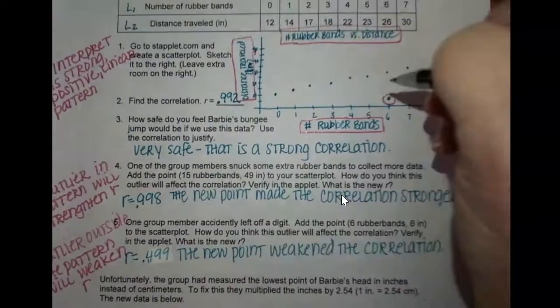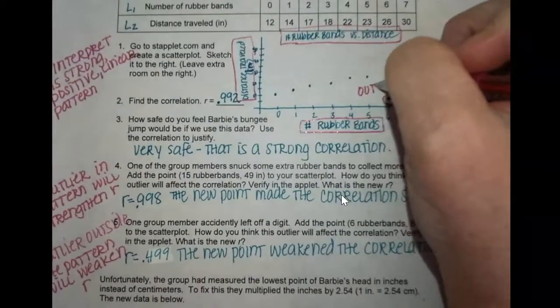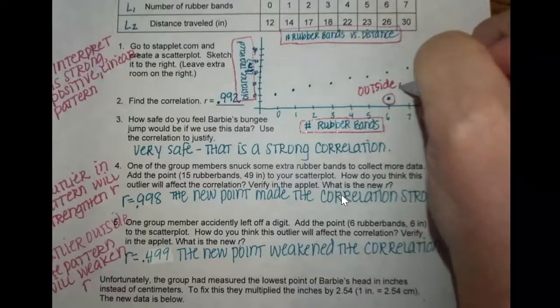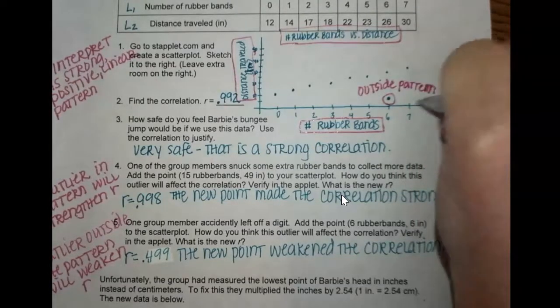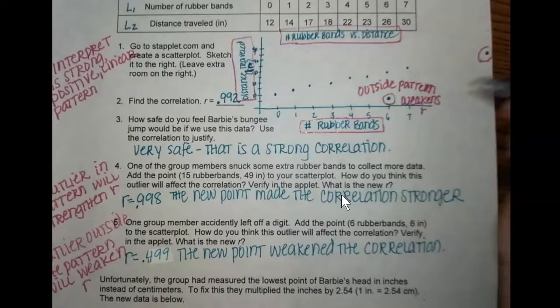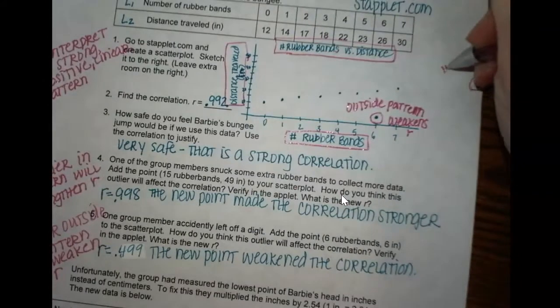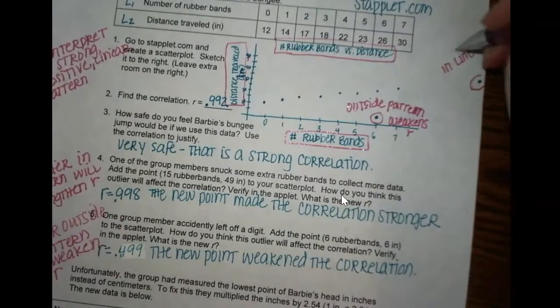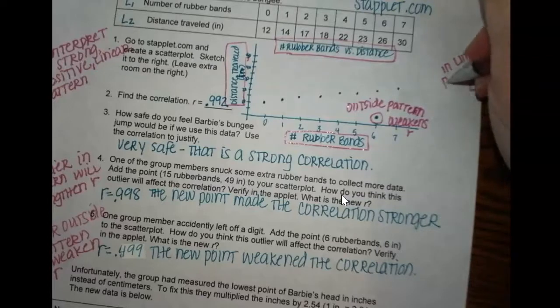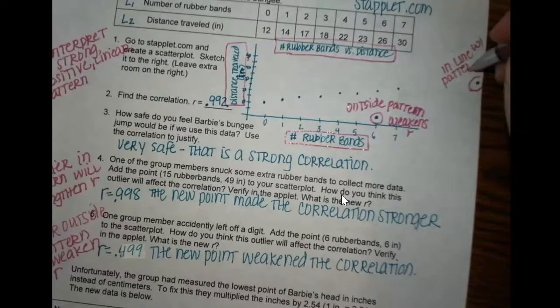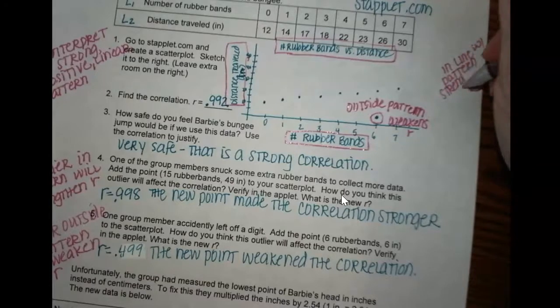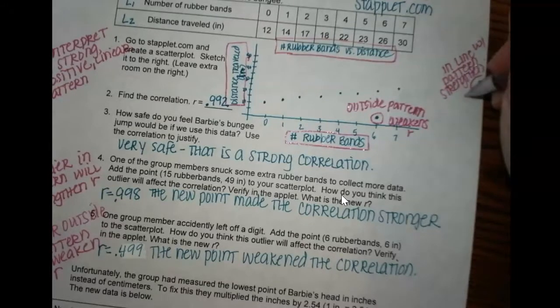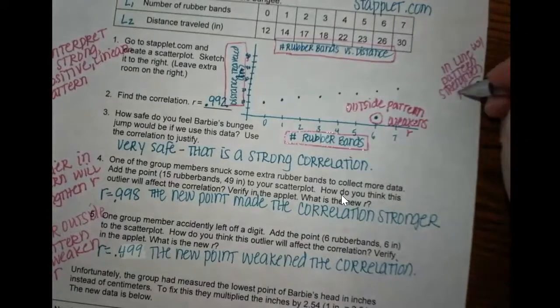Okay, so if you're outside the pattern, that weakens your correlation. In line with the pattern, and it will strengthen your correlation. Okay, that's an R.